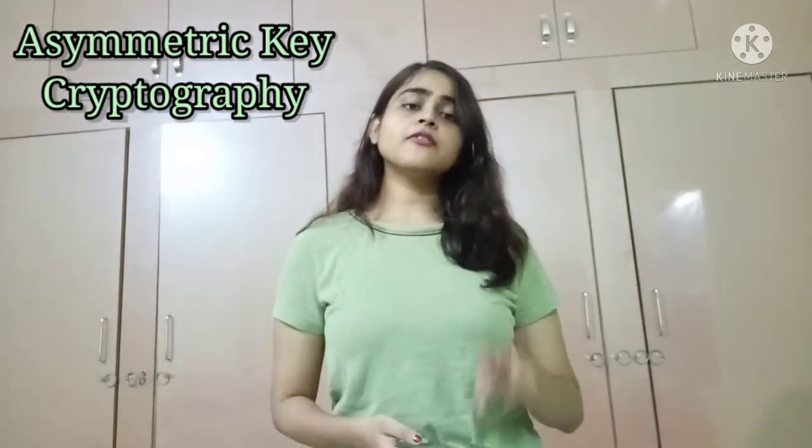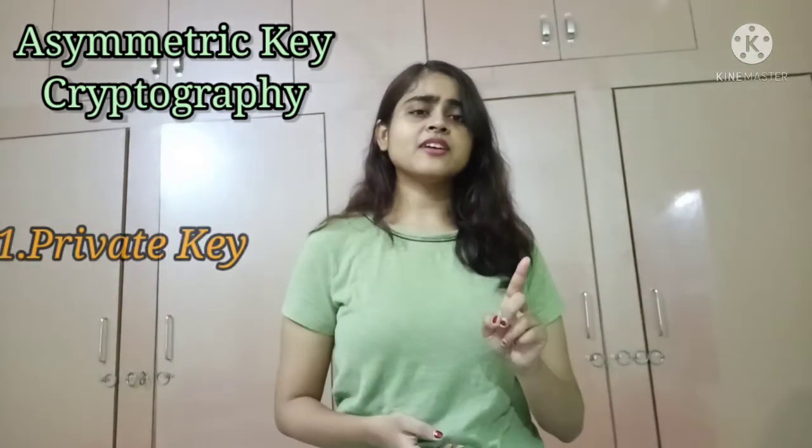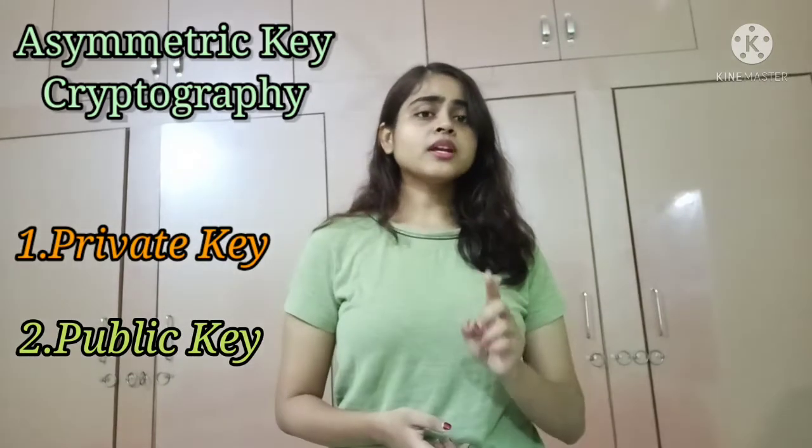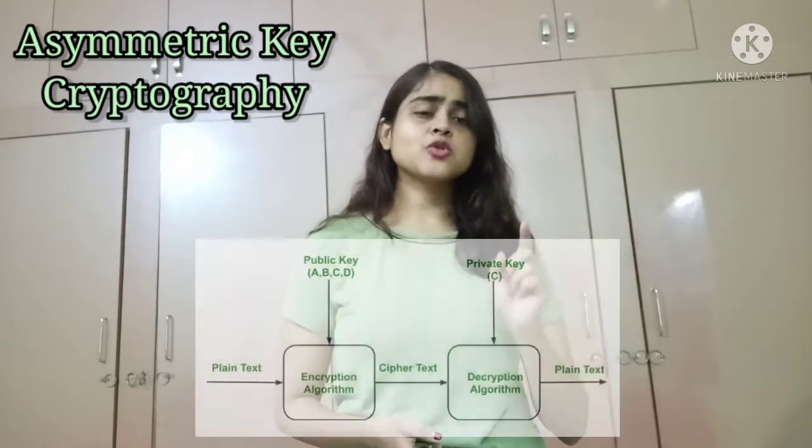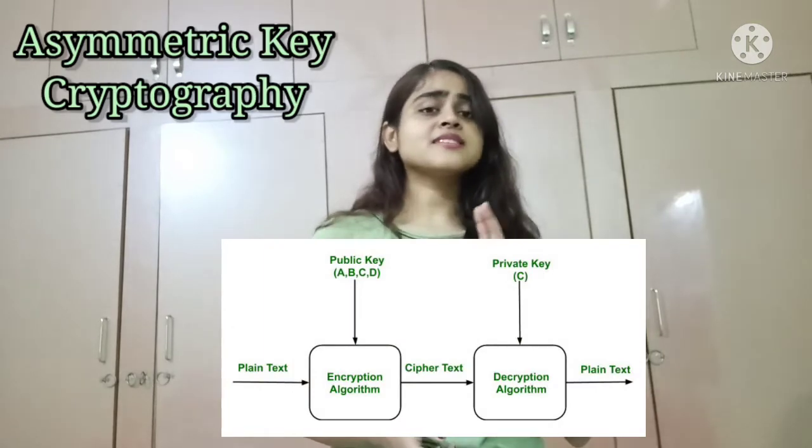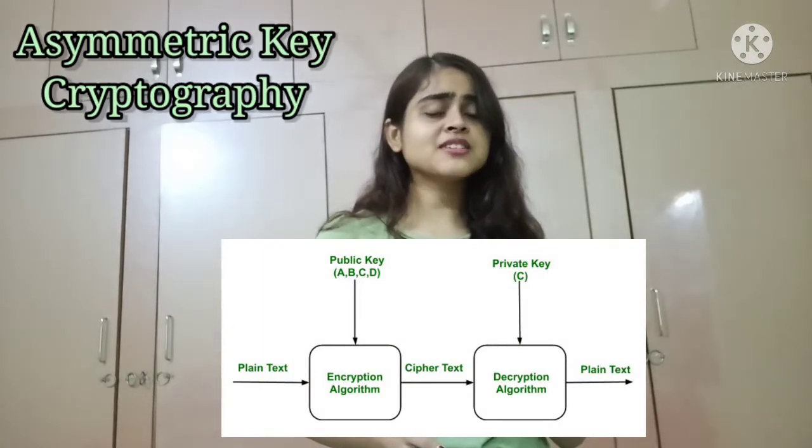So basically we have two types of keys. One is the private key and the second is the public key. One key is used to encrypt the plain text to convert it into ciphertext, and the second key is used to decrypt the ciphertext to read the message. So in a network, everyone will have two keys. If A wants to send a message to B and B wants to send a message to C, we will have multiple nodes and each node will have two keys. One is the private key and the second is the public key. A will have its own private key and public key, B will have its own private key and public key, and C will have its own.